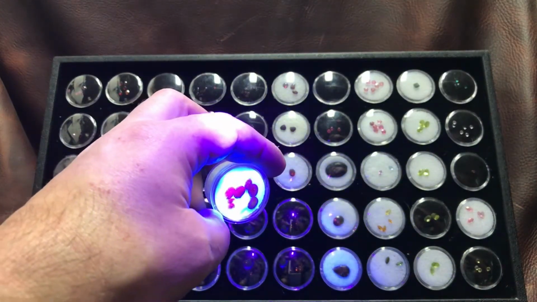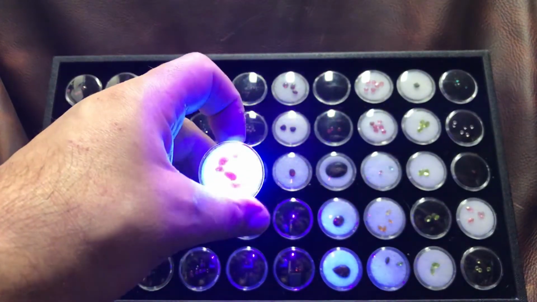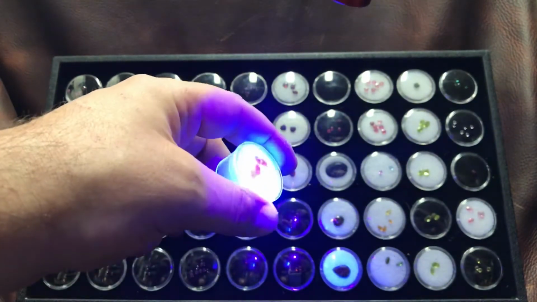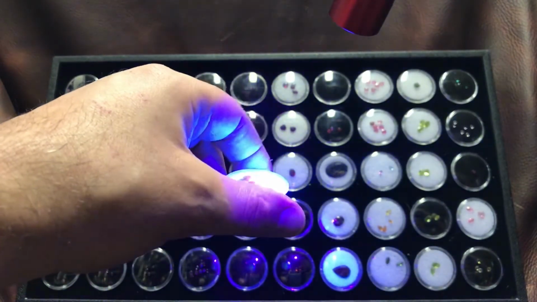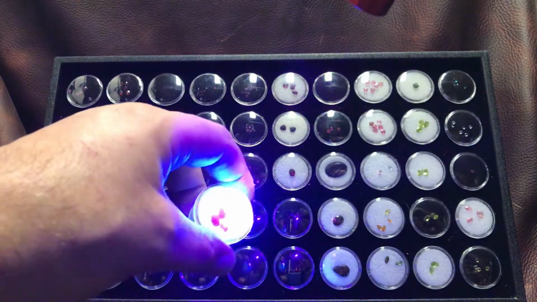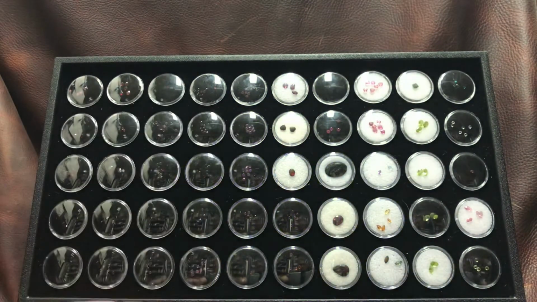There we go. That's a good view. These ones may have been cut on an axis that's maybe not ideal, or they may have a little bit more inclusions in them. But there's some stuff going on with that color. But they are ruby.